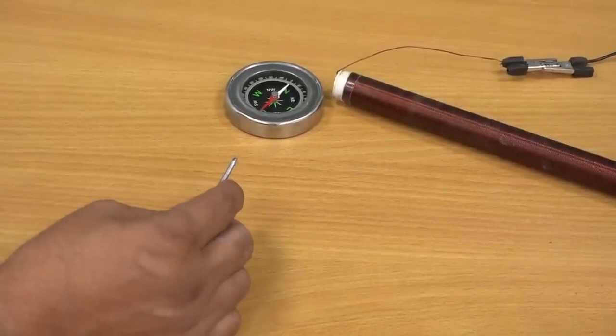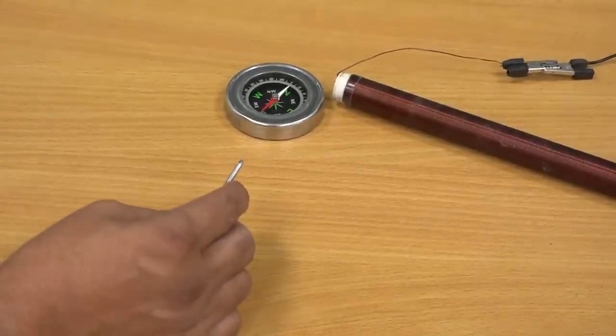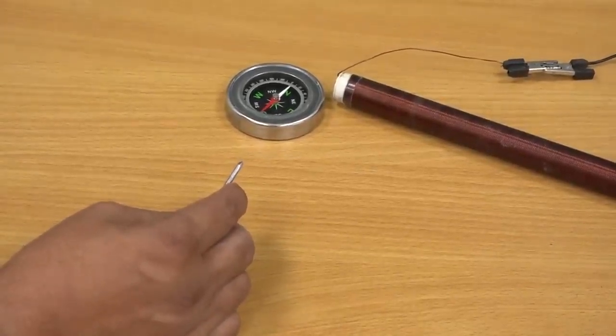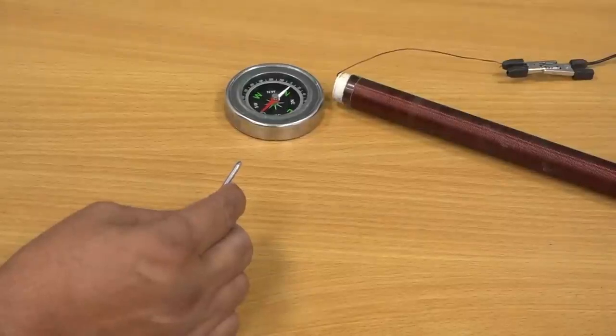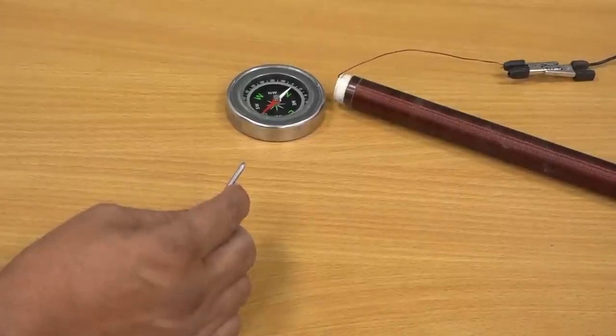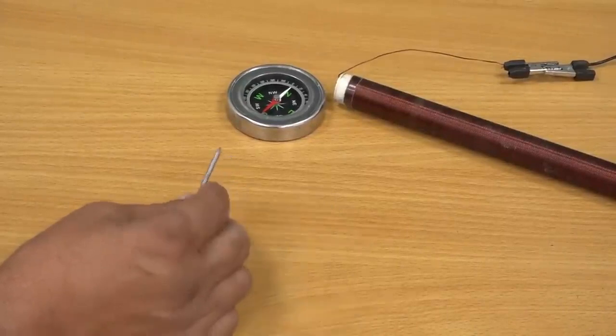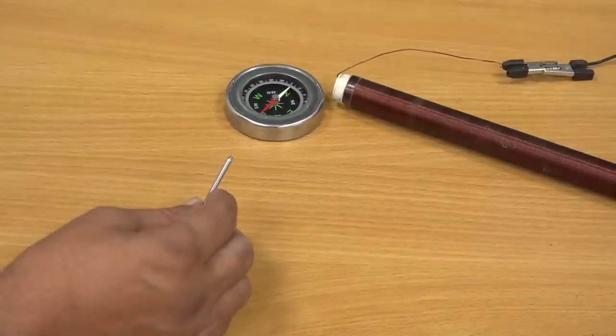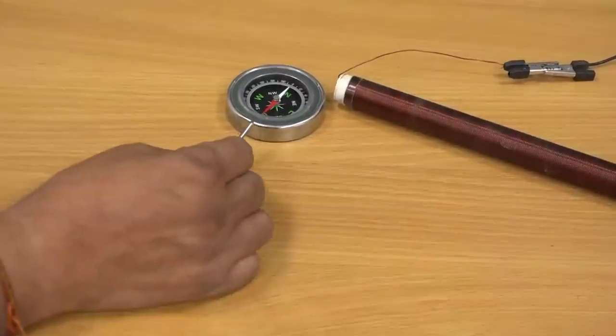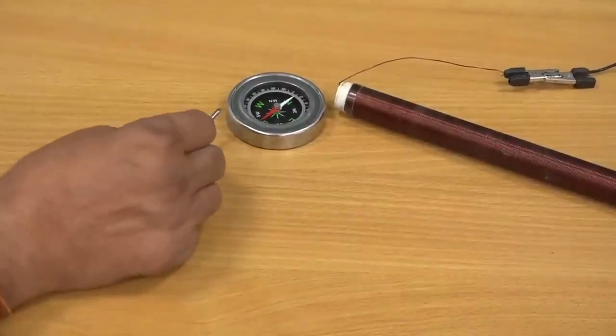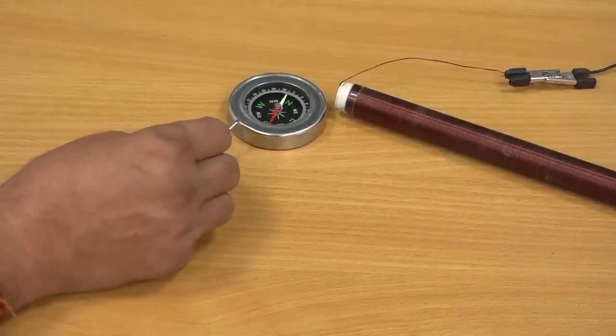If you have a material, a solid material or a liquid material in a magnetic field, then the magnetic field interacts with the molecules and atoms and gets magnetized. Once this nail gets magnetized, then it will produce its own magnetic field, and then that magnetic field will exert force on the compass needle and it will deflect.